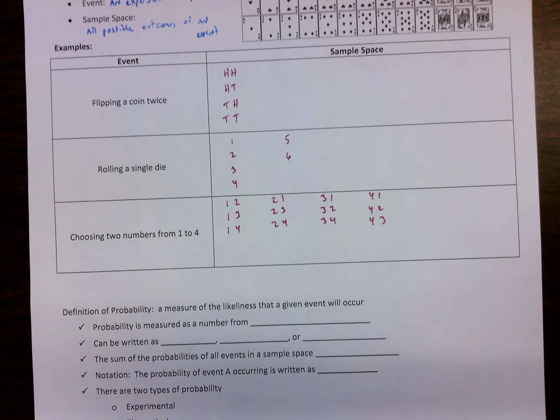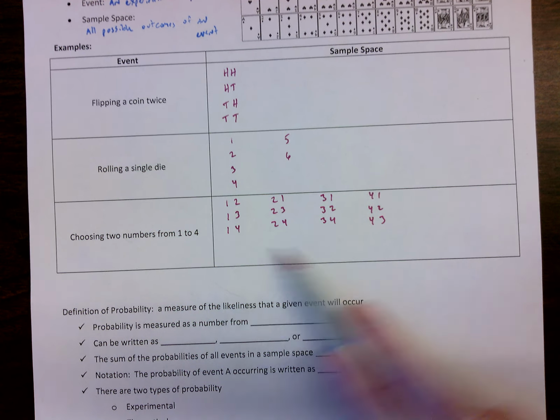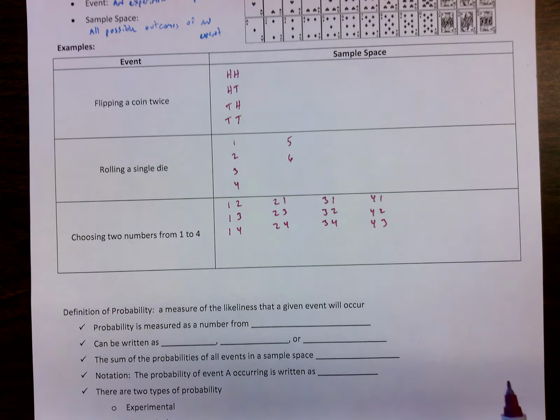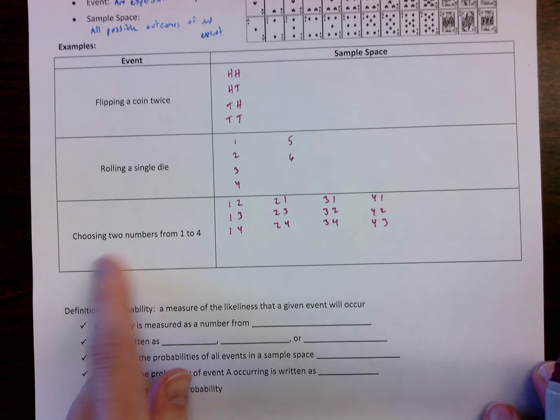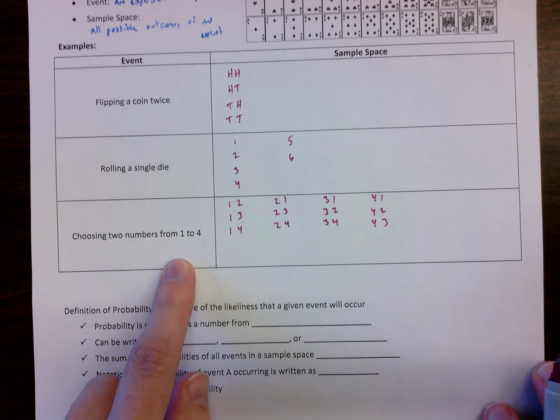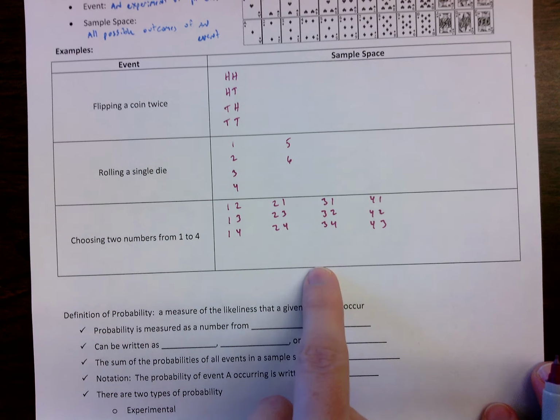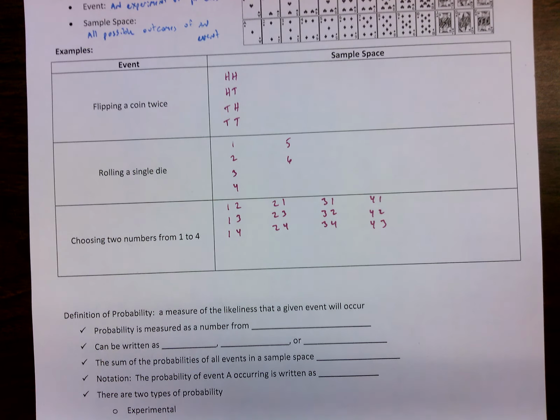Okay, so everything that we focused on last unit was focusing on sample spaces. We did tree diagrams. Tree diagrams just list out your entire sample space. When we were counting an entire sample space, we were saying, how many different ways can you choose a number from 1 to 4 or choose two numbers from 1 to 4? And we calculated that to figure out how many different ways it was possible to do that. So we've done this part before.